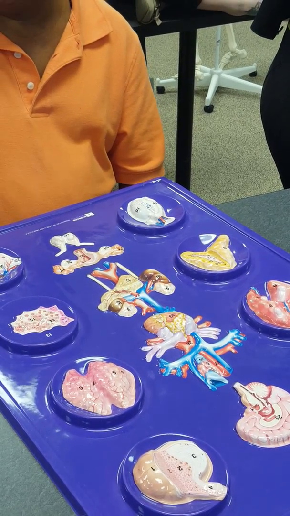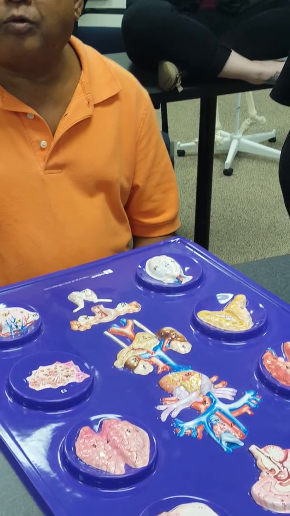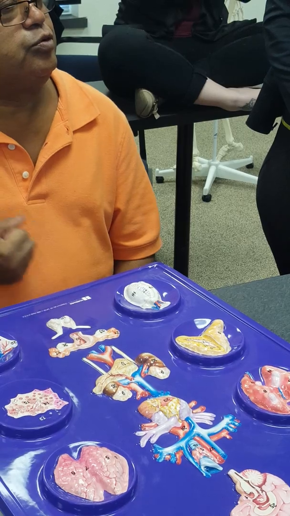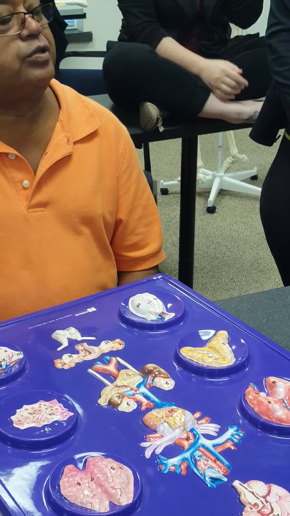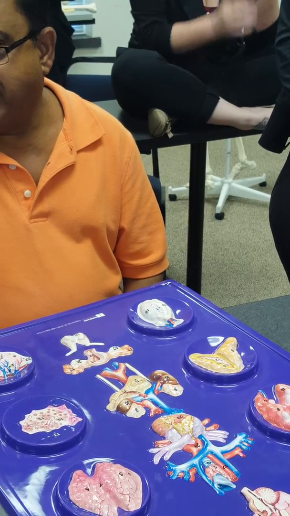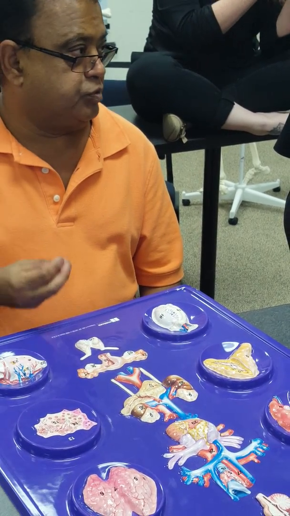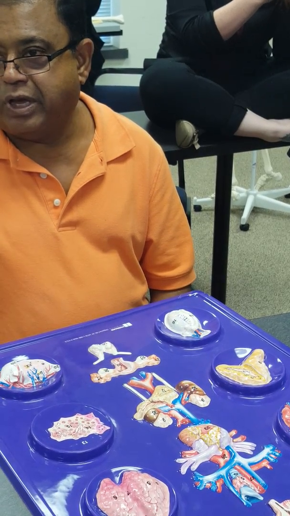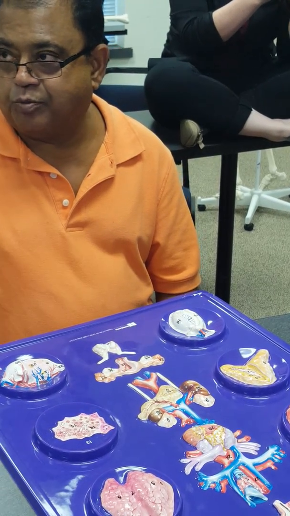This is the hormone also released when we have less sugar. It converts our body protein into sugar. And this is the hormone which is released at the time of stress. And that may lead to high blood pressure.